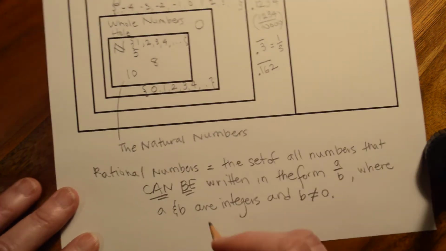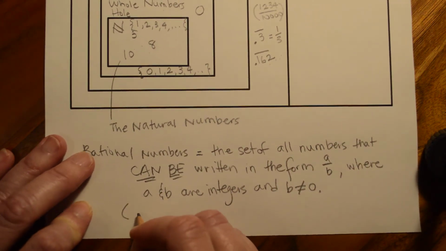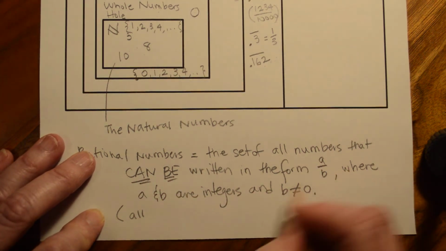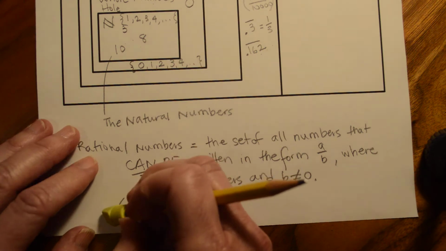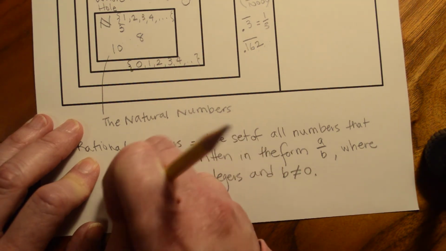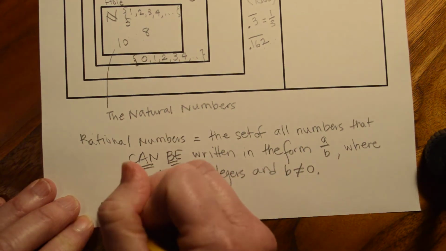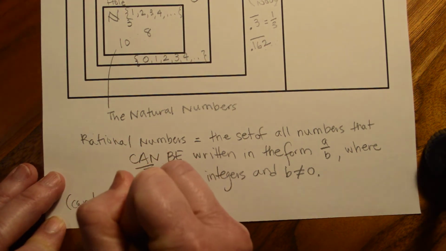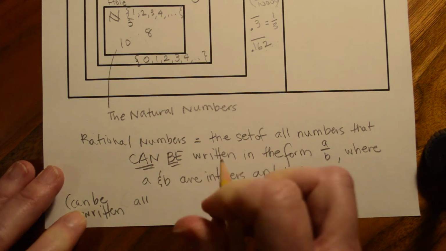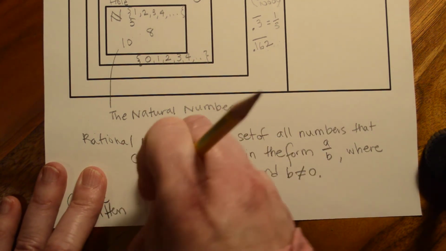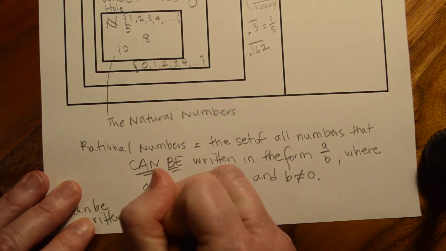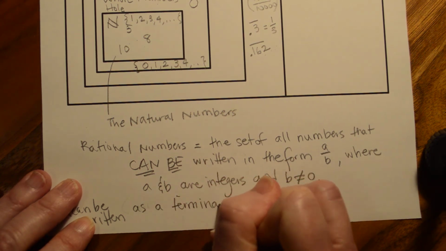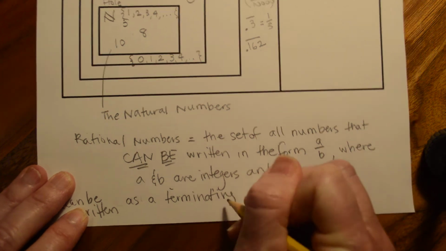So we say the set of rational numbers, this is all, it's either written as a fraction or can be written as a terminating, right?